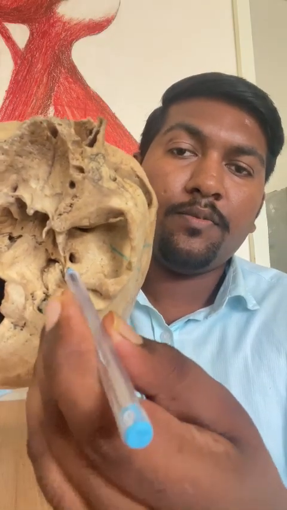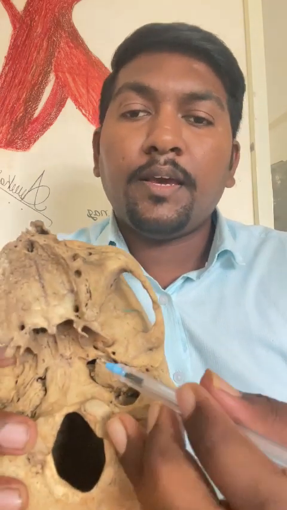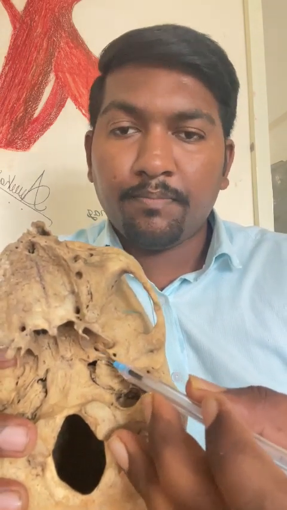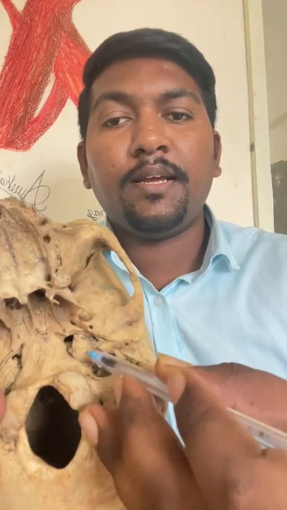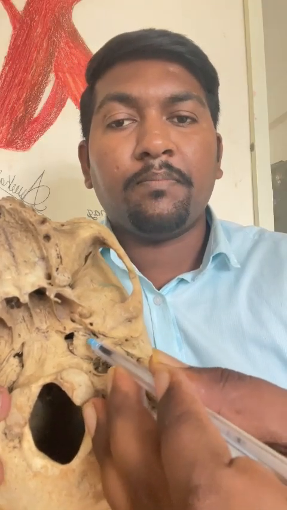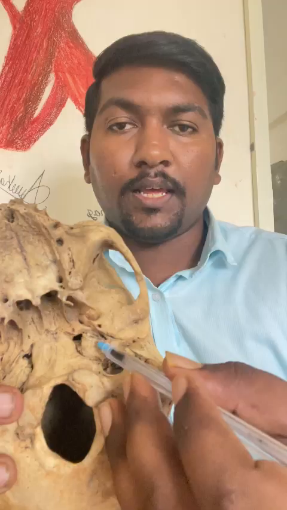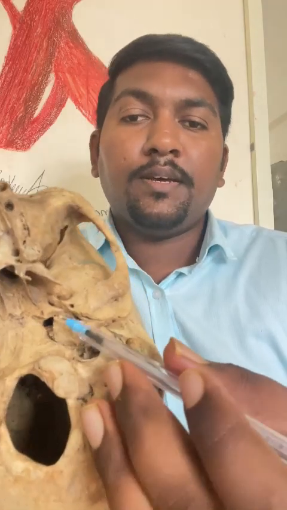That is called the foramen spinosum. And a groove which is present between the posteromedial margin of the sphenoid bone and the petrous part of the temporal bone is called the sulcus tubae, which runs posteriorly and lies within the auditory tube.